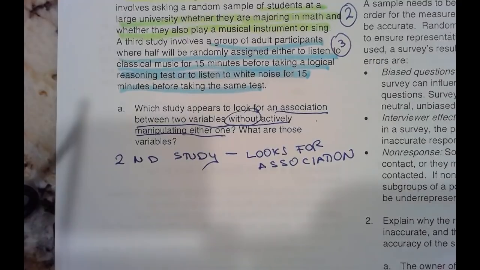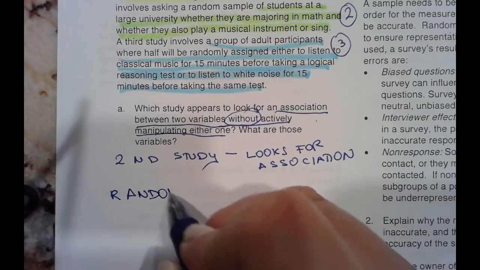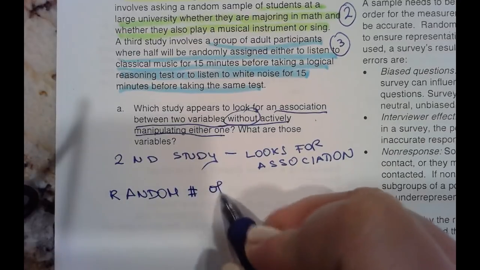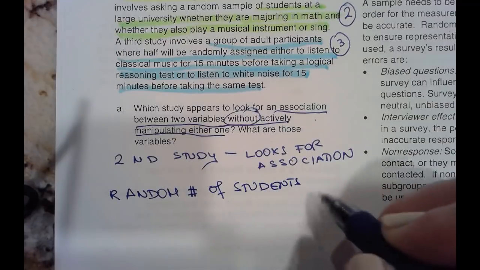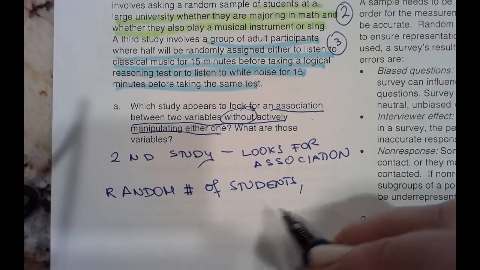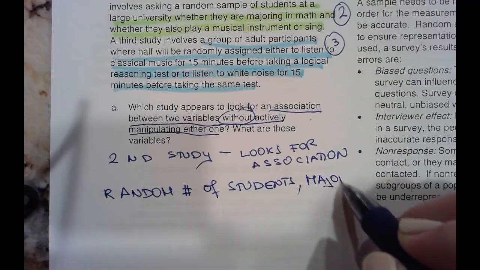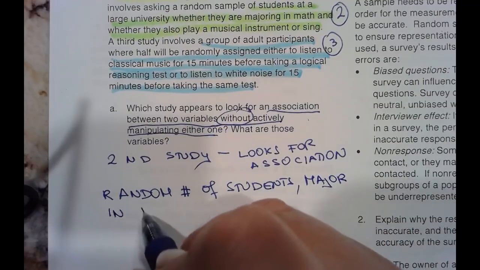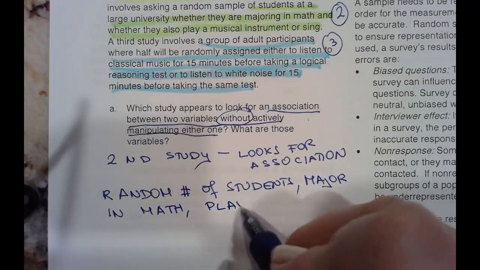So we are looking at a random number of students. You're asking whether they major in math, and do they play an instrument?